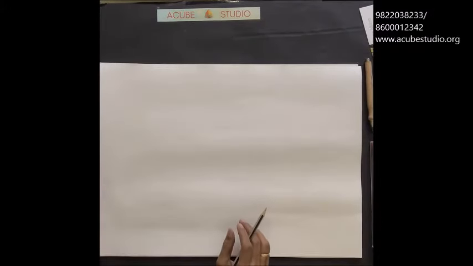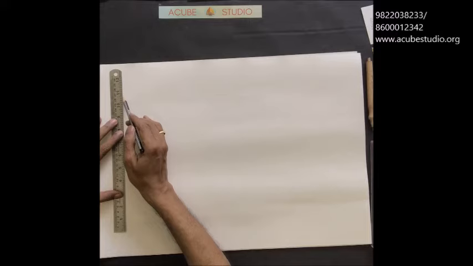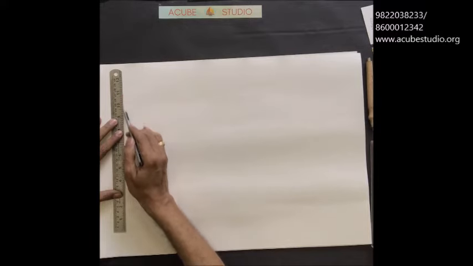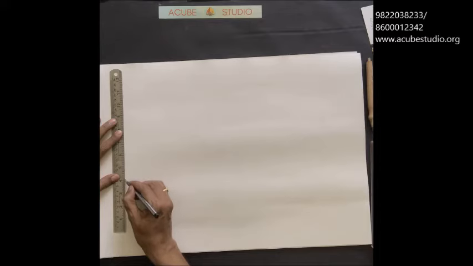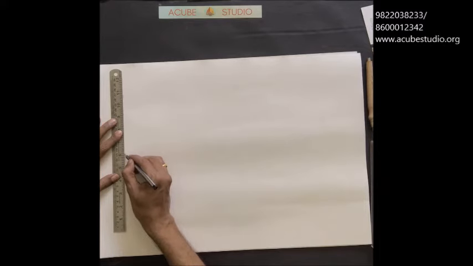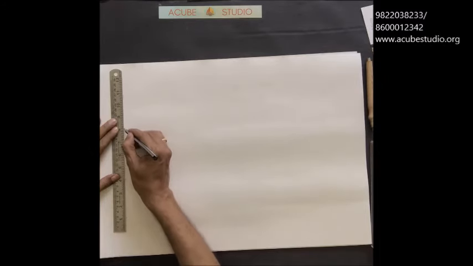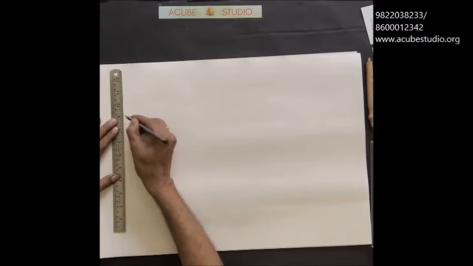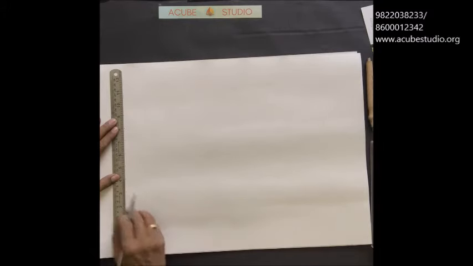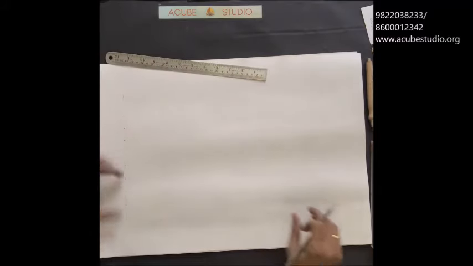So this has to be done with exact measurements. Suppose we take this as the center line, and we have 1 inch measurements. So 9 lines make 8 divisions.